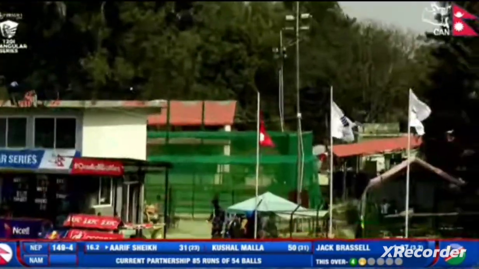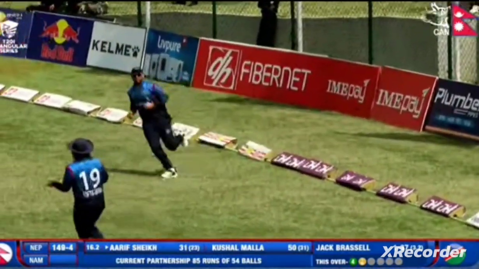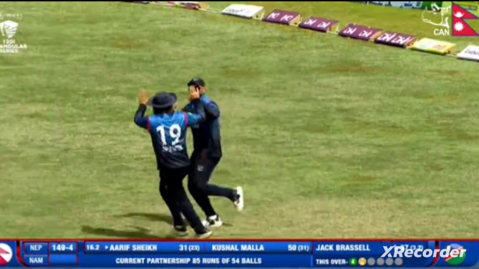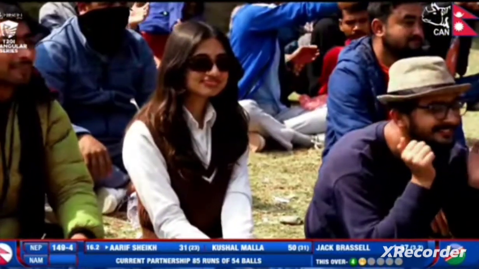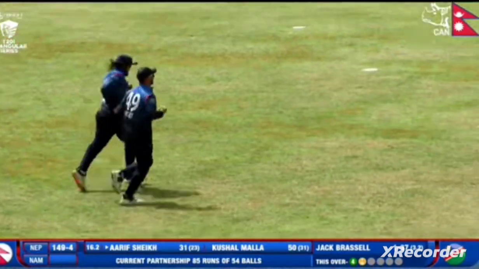This time, that was a gift. He clashes into it. There's a fielder. Oh! A good boundary line catch. He got that elevation but could not get that distance. That was a gift, Kiran. But a much needed wicket for the Namibian side.